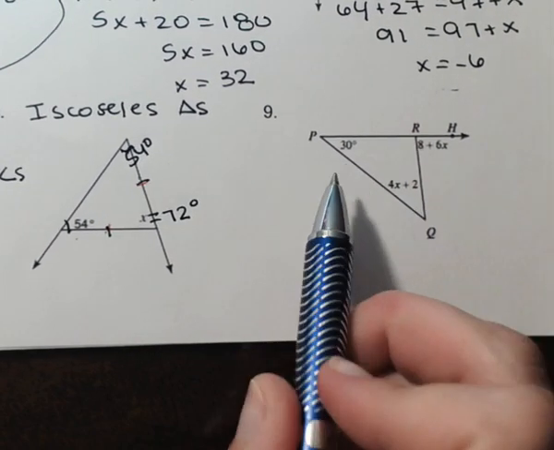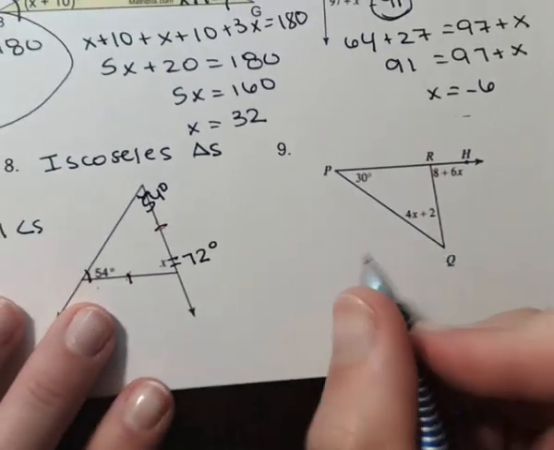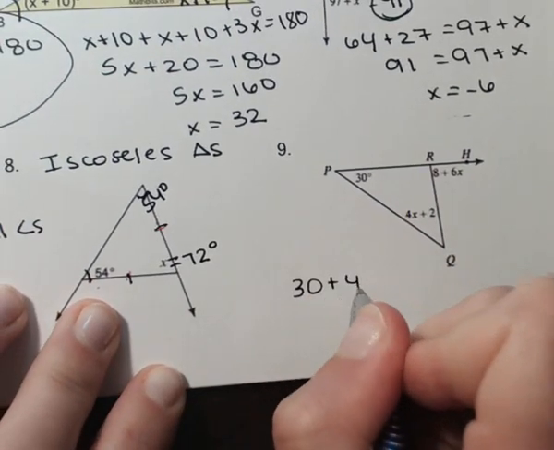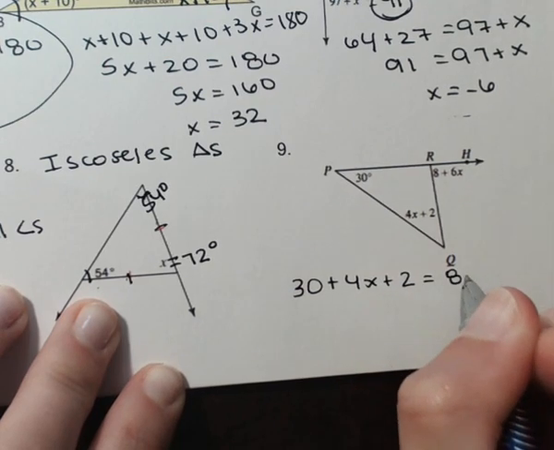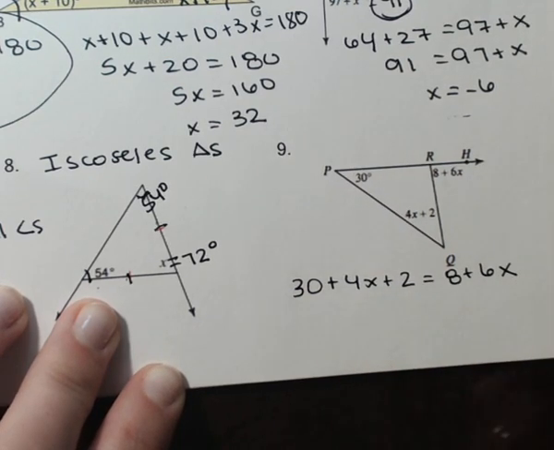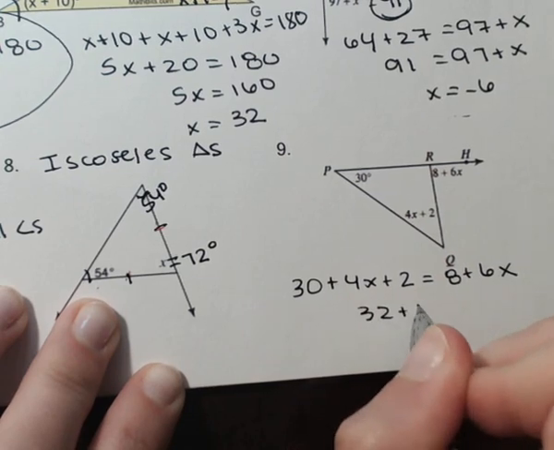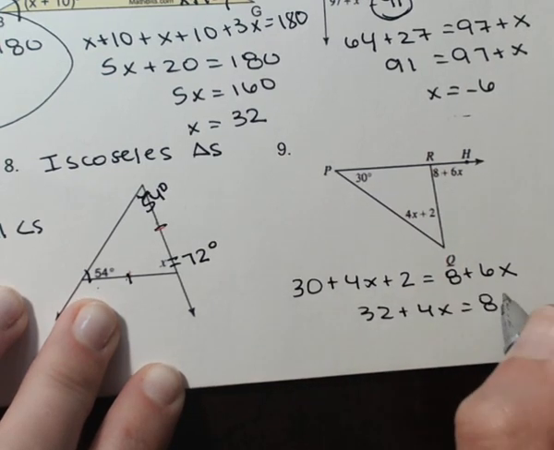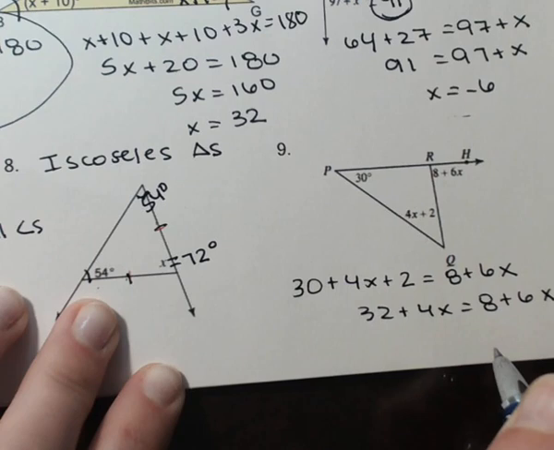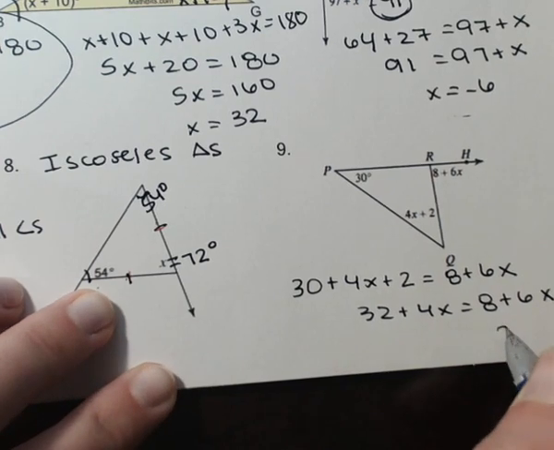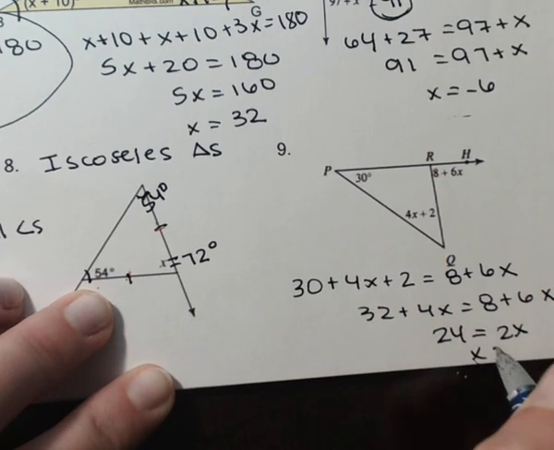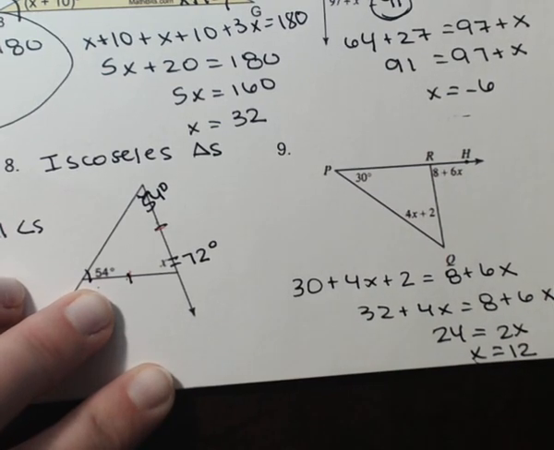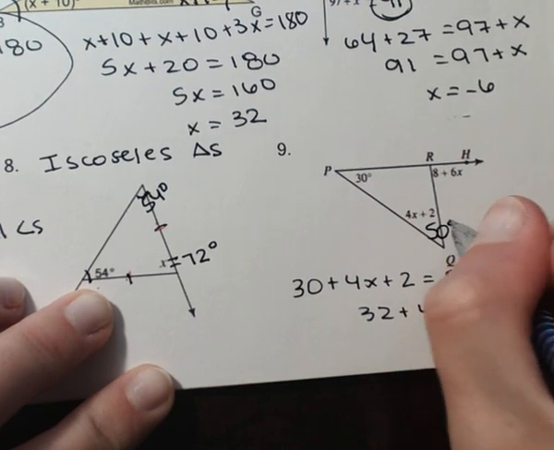Number 9, we're going to add the two interior angles, so 30 plus 42, plus 4x plus 2 equals 8 plus 6x. Add your like terms. And combine your like terms. So this one we're going to get positive 2x equals 24. And then divide by 2 and get x equals 12. Don't forget to plug it back in and get your angles.